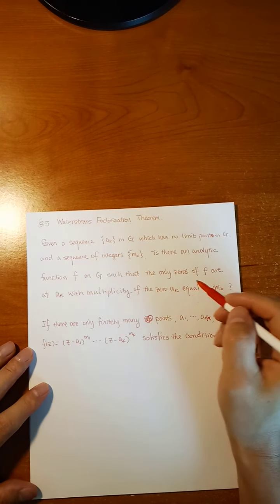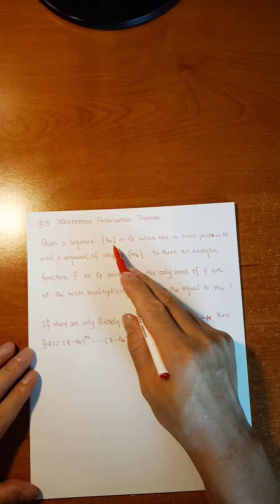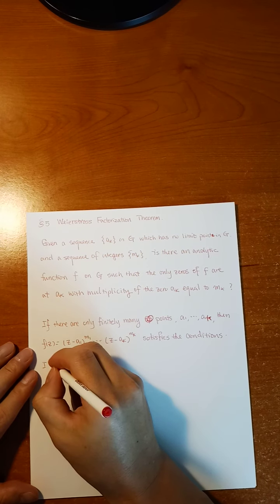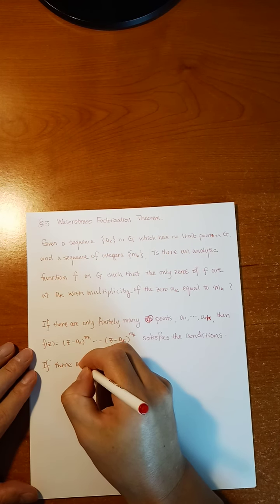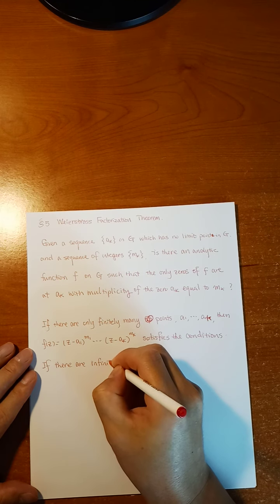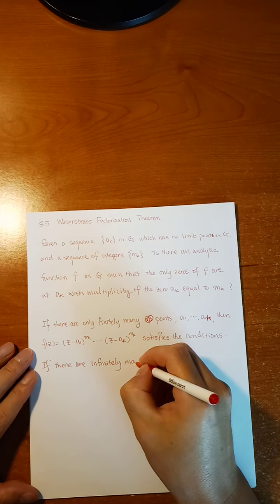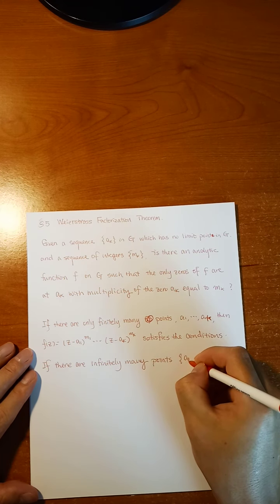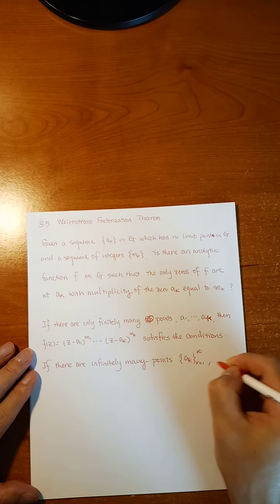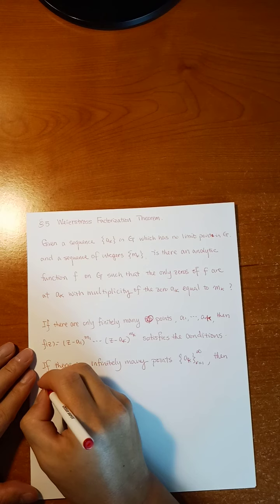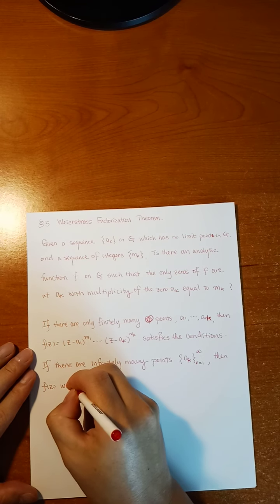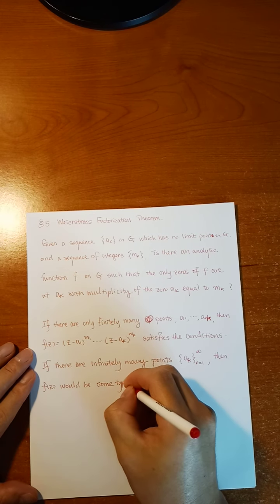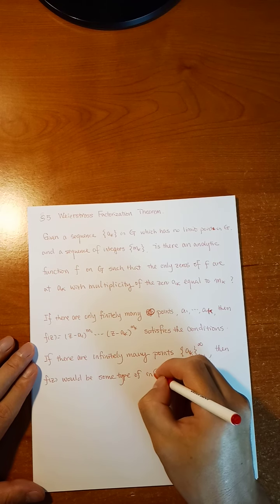So if you have infinitely many points a_k with m_k, then you are going to have an infinite product. If there are infinitely many points a_k, k from 1 to infinity, then f(z) would be some type of infinite product.